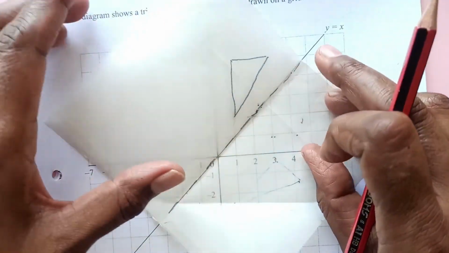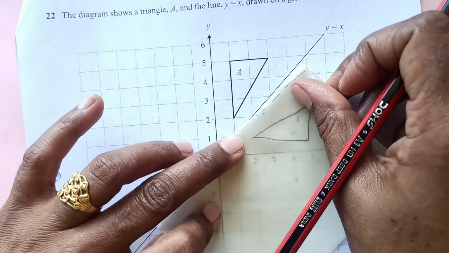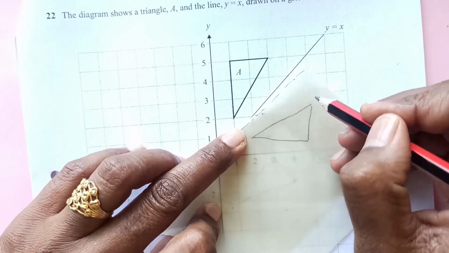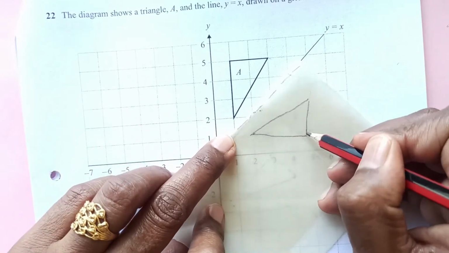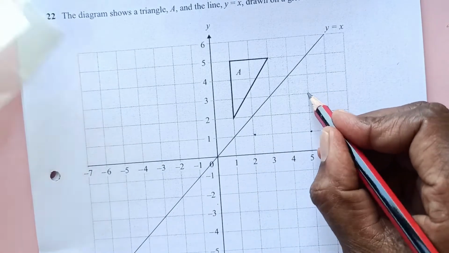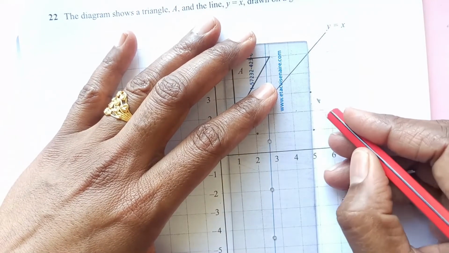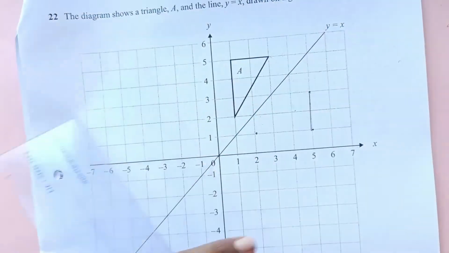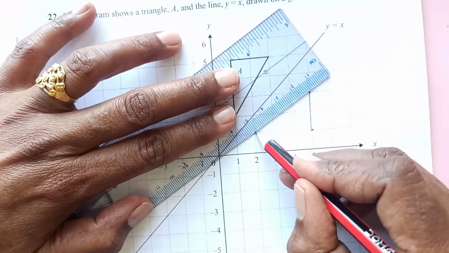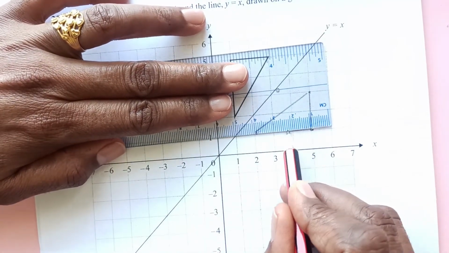So now from here, when you reflect this, this is going to be here, right? So you see here one, and then we will have this one here, and here. So now we can draw this triangle, right? So this is the reflection in line y = x.